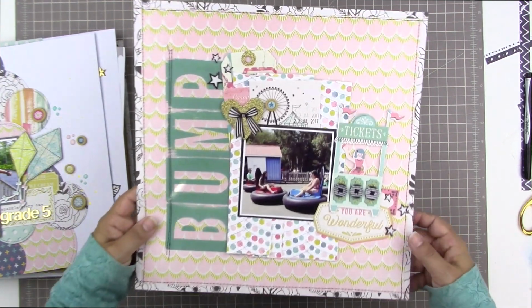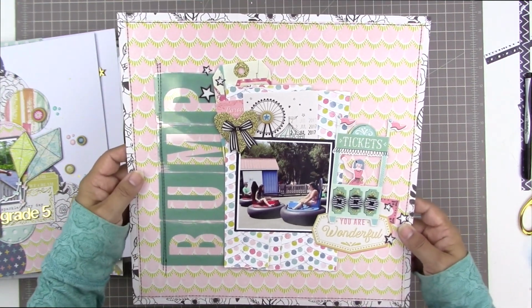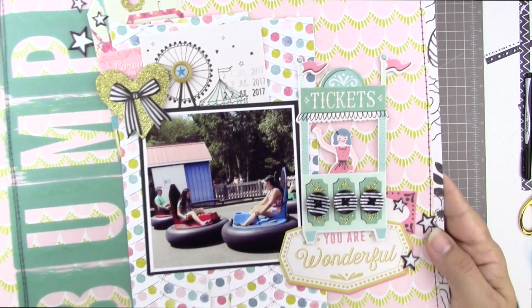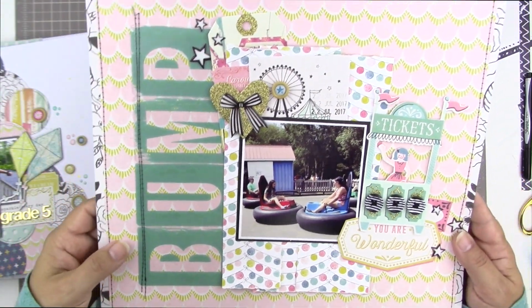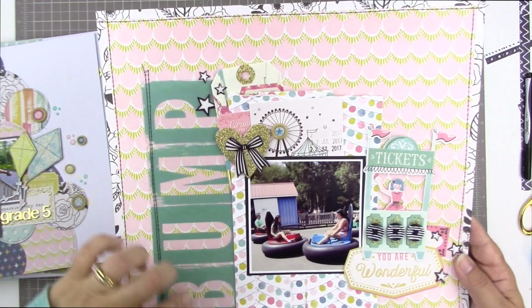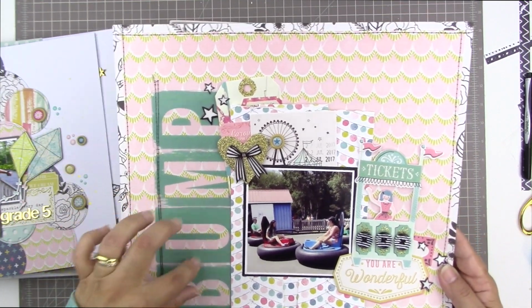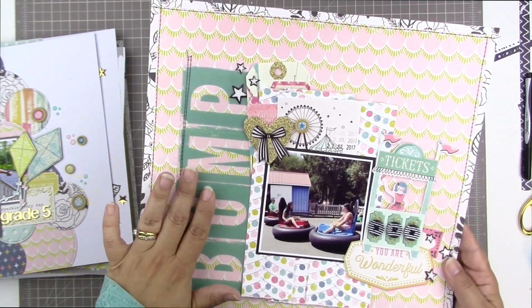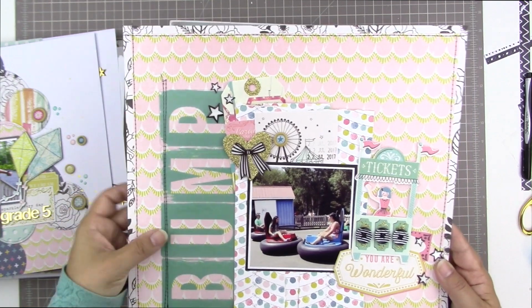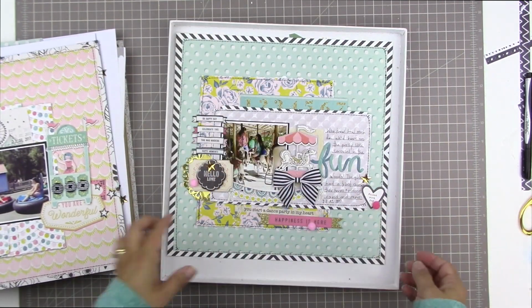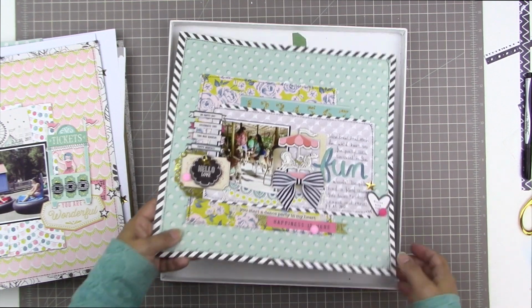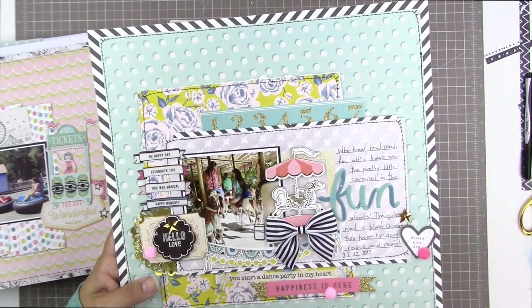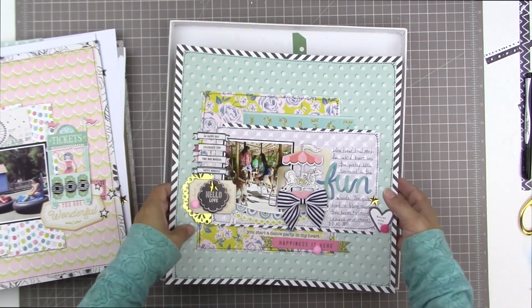Then this one is called Bump, and there's a process video on my channel for this one too. I love this background paper. It is my favorite background paper in a very long time. I loved using these tile letter chips on acetate. They're so nice. People wrote in and told me that these are actually from Maggie Holmes. I thought they were Heidi Swapp, but anyhow, I guess they're Maggie Holmes. Then this is another layout that I made with the same August hip kit, and this one is called Fun, and there's also a process video on my channel about this.